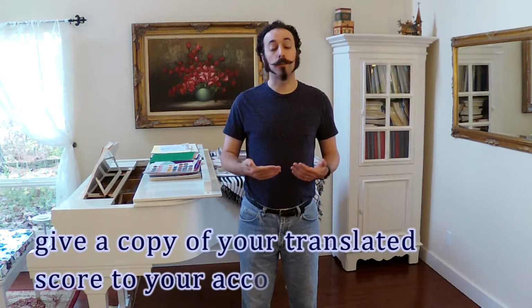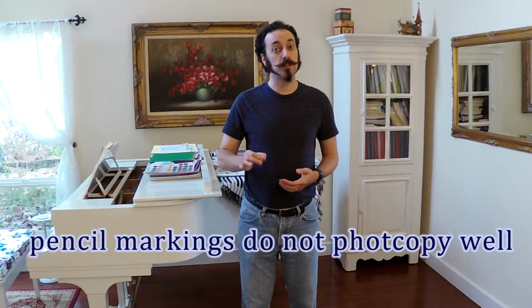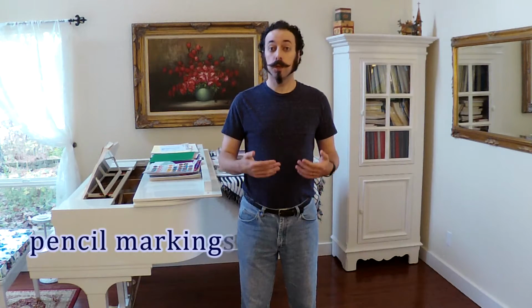Once you're finished with the translation, you'll have a score that you can take with you to an opera rehearsal or to a lesson. Also, if you're working on art song and you have an accompanist, make a photocopy of your vocal score with the translation written in and give that to your accompanist. You'll probably want to check your photocopy to make sure that the pencil markings are still legible. Doing that helps you sort out with your accompanist where you might want to stretch a little bit of time and do some rubato to bring out certain words, or where the phrases are and what the meaning of the phrases are so that you know where to breathe together. This is all stuff that accompanists need to know.